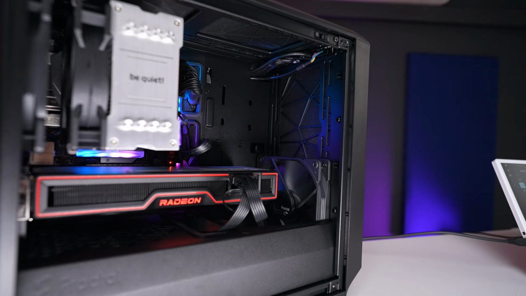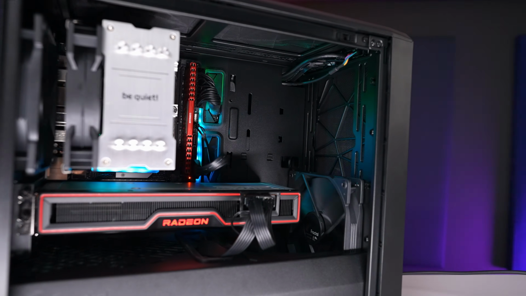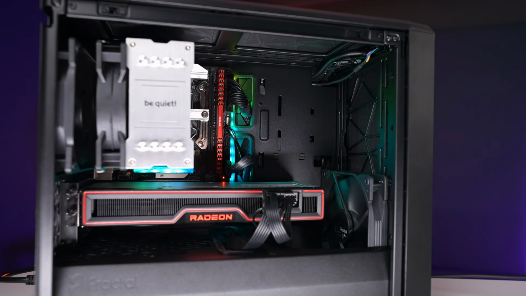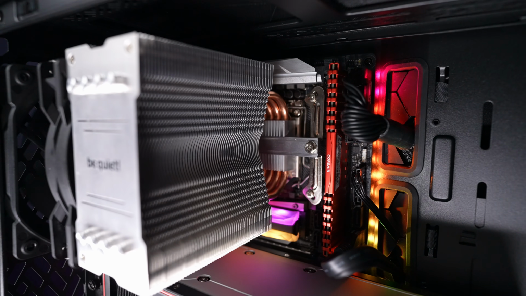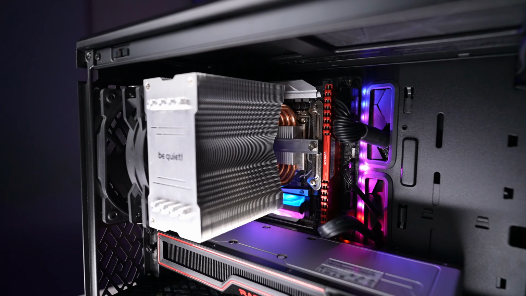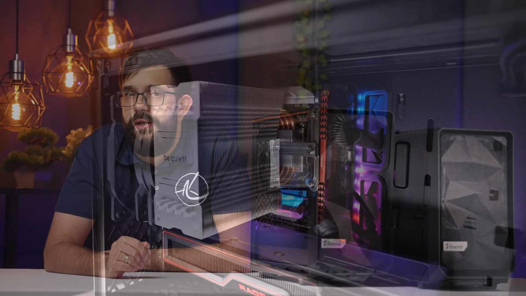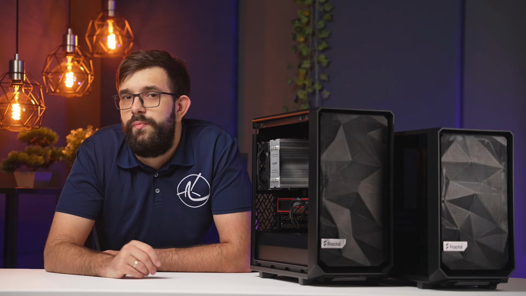While the back of the case is pretty crammed, the front has a decent amount of space even when using an air cooler. There's plenty of clearance for almost any air cooler out there, and to be honest, I'd probably recommend sticking with air in this case. Just add an extra few fans and you'll be good to go.